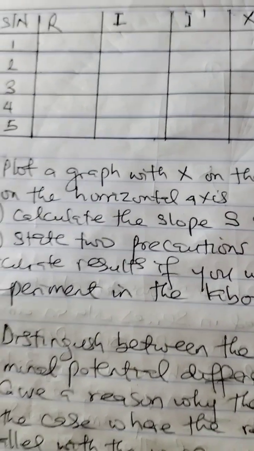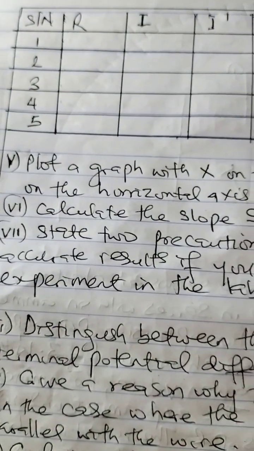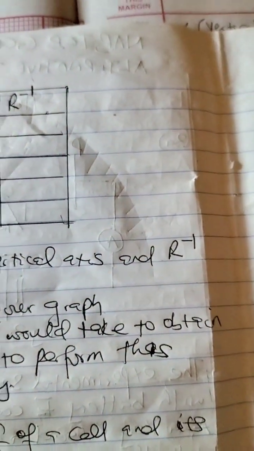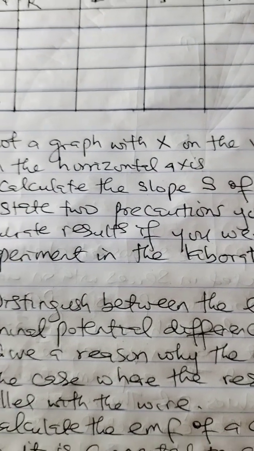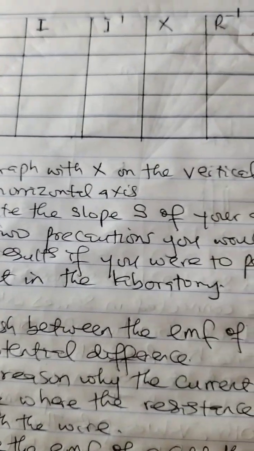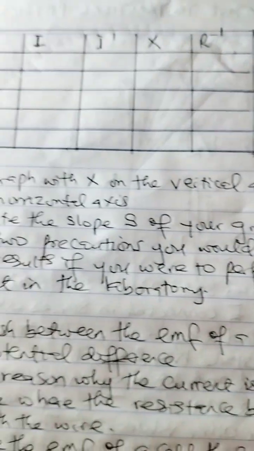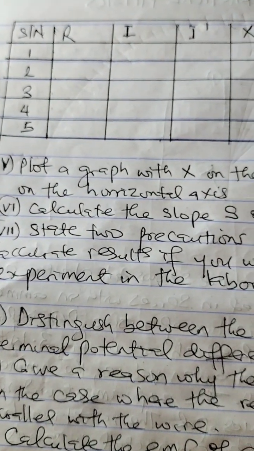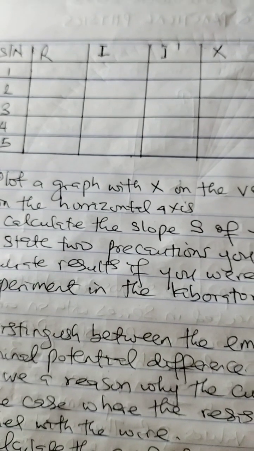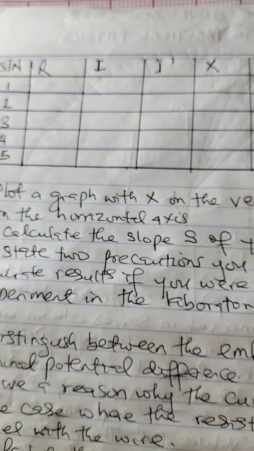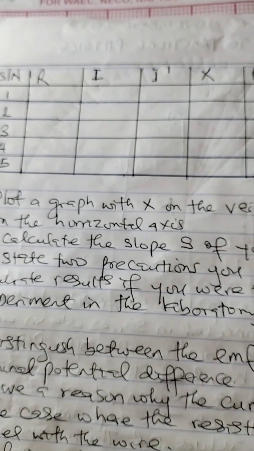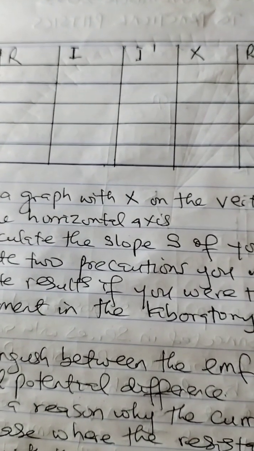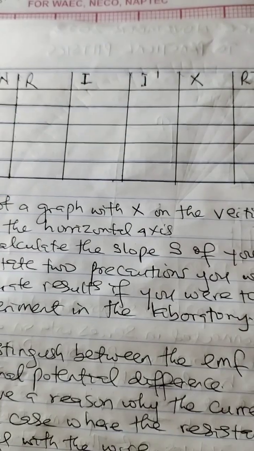The next question, VII, says state two precautions you would take to obtain accurate results if you were to perform this experiment in the laboratory. So the precautions you will take if you are to perform this experiment in the lab, noting very well that this experiment was not done by you, is an alternative to practical examination. So what precautions will you take if you are to do the experiment in the laboratory?